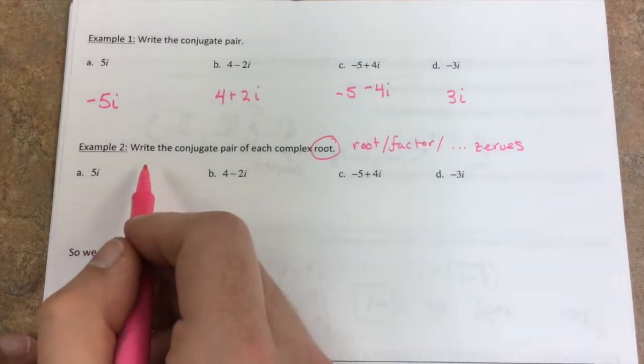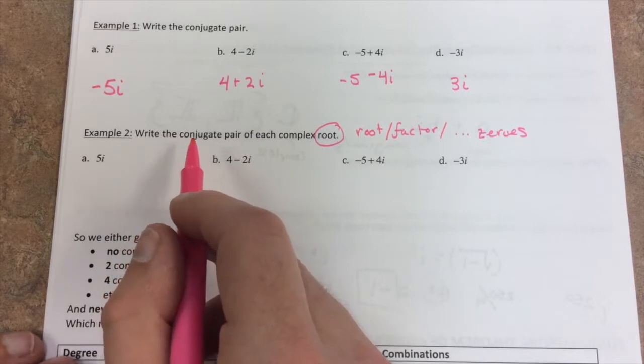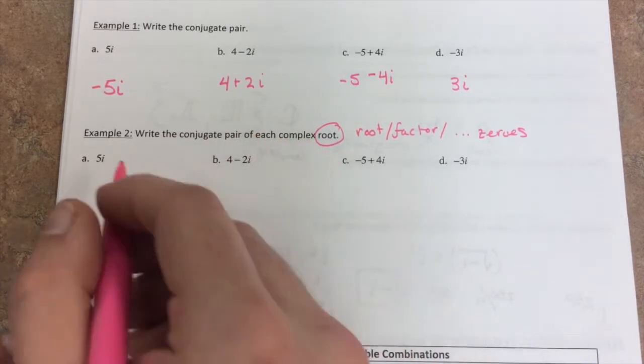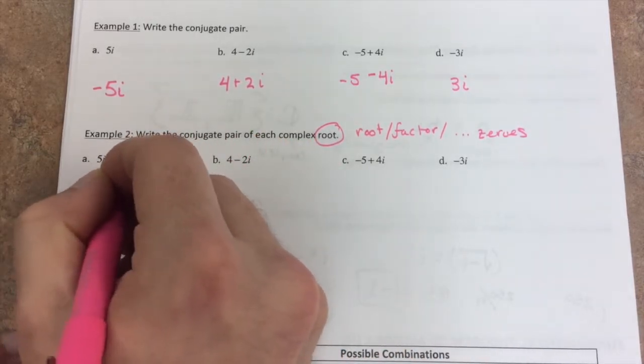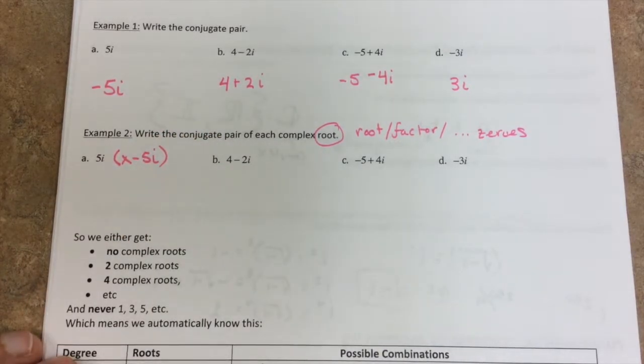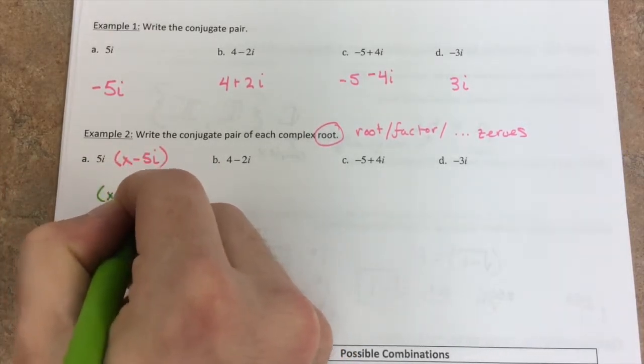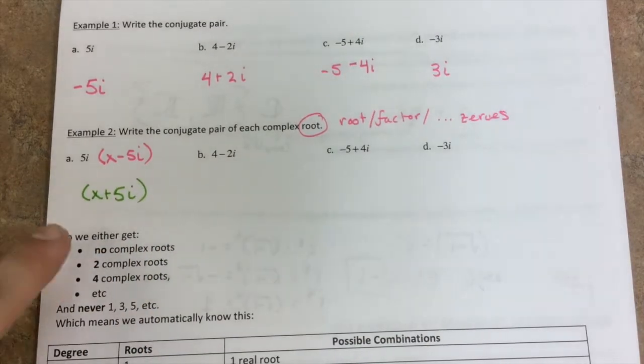Okay? So if we take the same as above, write the conjugate pair of each complex root. So first, let's write it as a root or a factor. So that would be x minus 5i. So then its conjugate pair would be x plus 5i as a root.